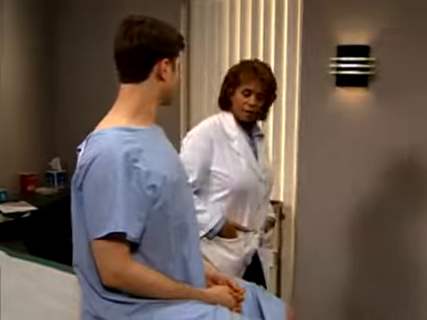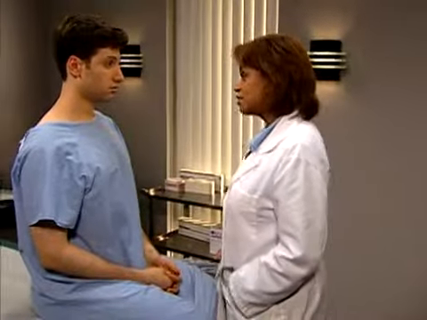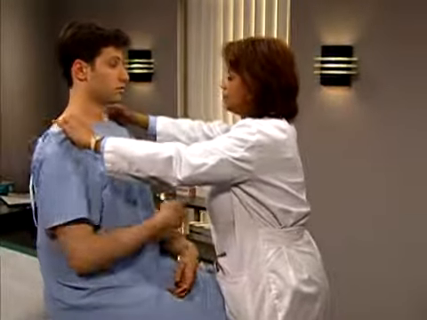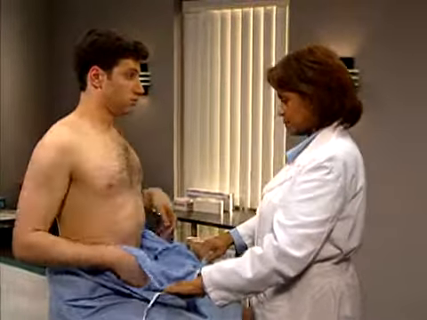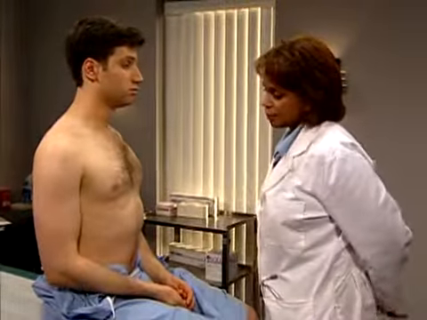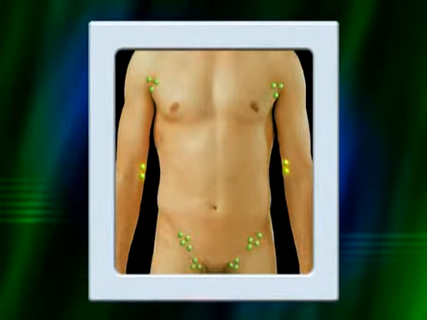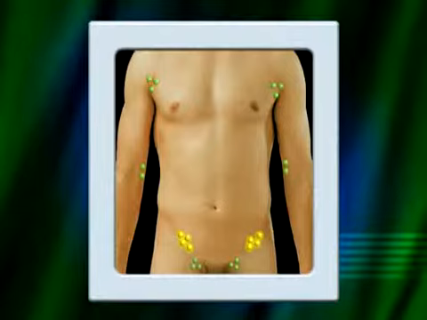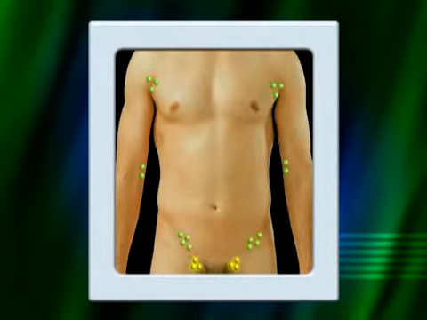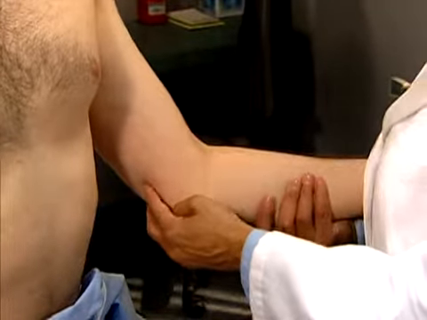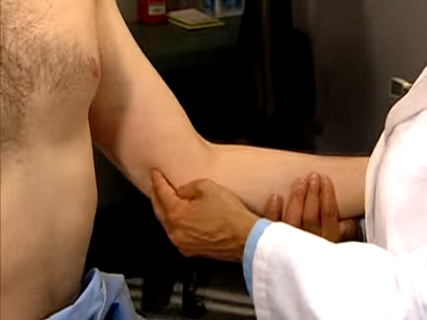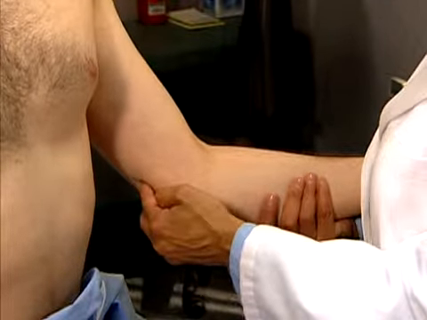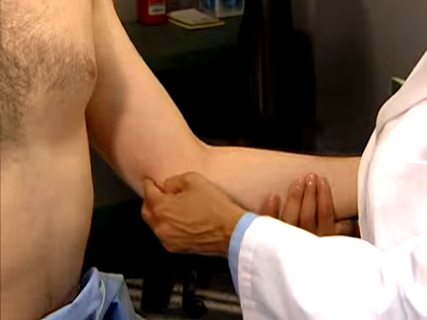To continue, examine the superficial lymph nodes in the rest of the body, visualizing their location before you begin. These nodes include the epitrochlear, axillary, superficial superior inguinal, and superficial inferior inguinal nodes. To palpate the epitrochlear nodes, support the patient's arm with one hand and use your other hand to press in the depression above and posterior to the medial condyle of the humerus.